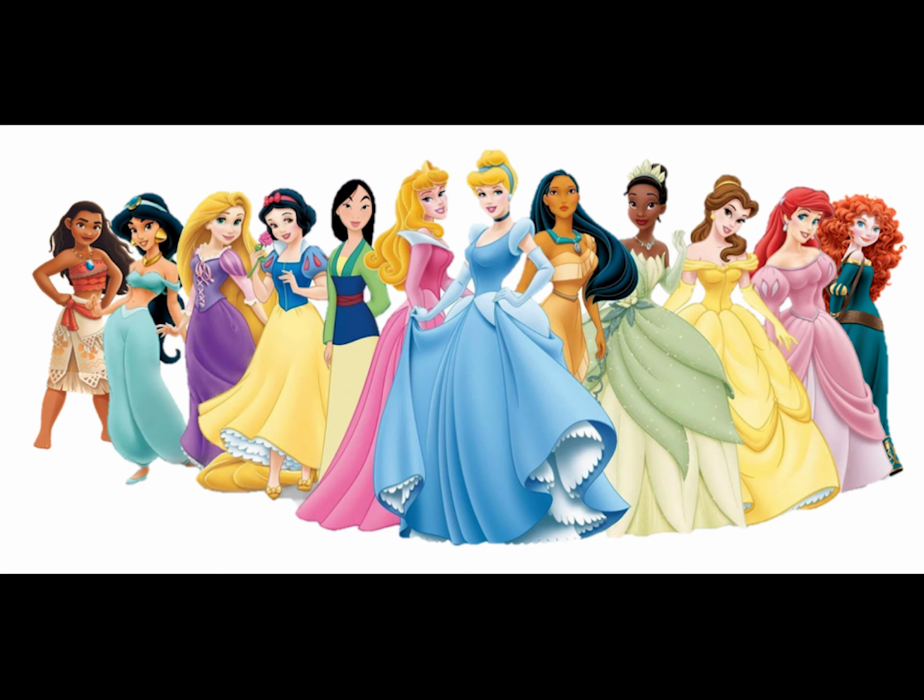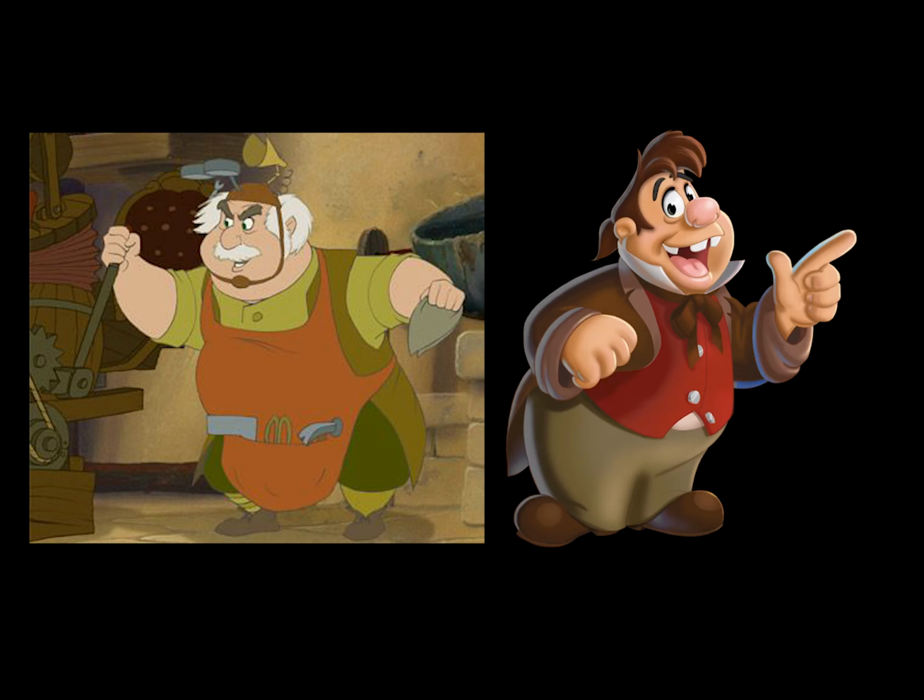If you look at the Disney princesses, it's not like everybody there is drawn in this super realistic style. For example, Belle's father in Beauty and the Beast or Gaston's sidekick in Beauty and the Beast are both very cartoonish looking and have cartoonish looking proportions.